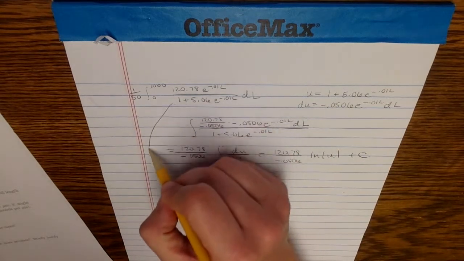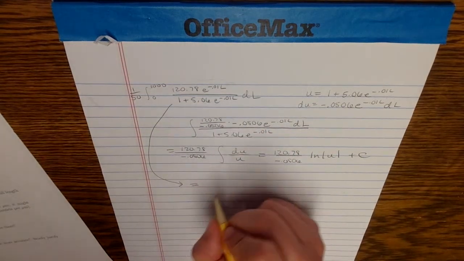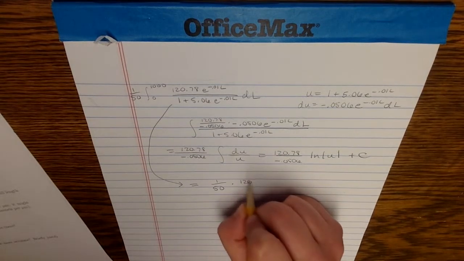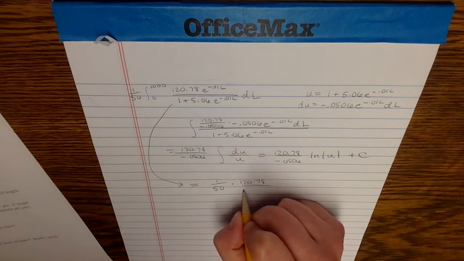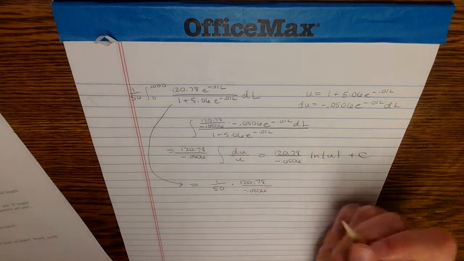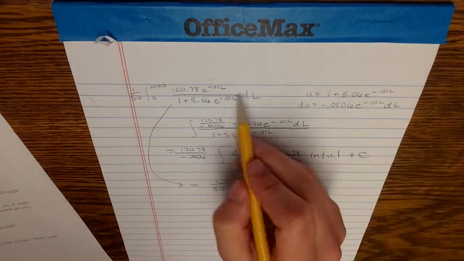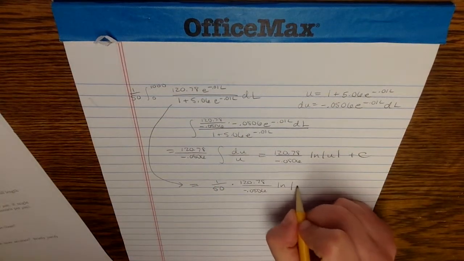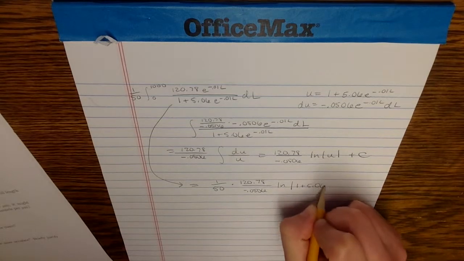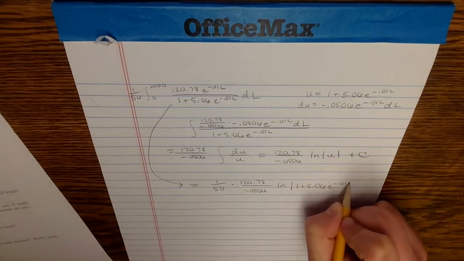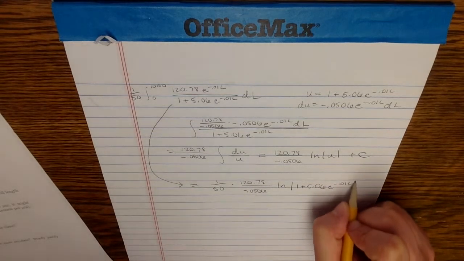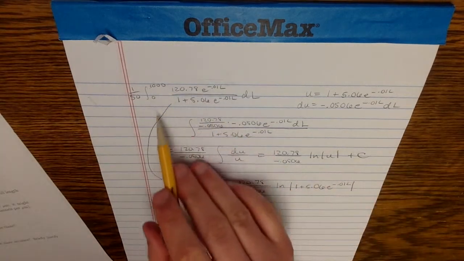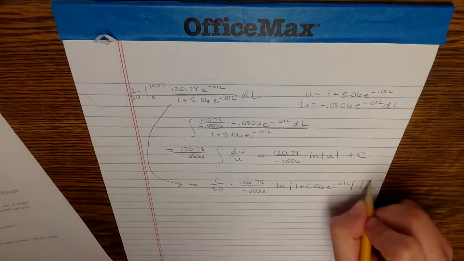Okay, so now this is equal to 1 over 50 times 120.78 over negative 0.0506, and then I've integrated here, and now I plug my u back in, so I get natural log of 1 plus 5.06 e to the negative 0.01 L. Okay, and then because I have bounds that I'm evaluating, I don't have this plus c.